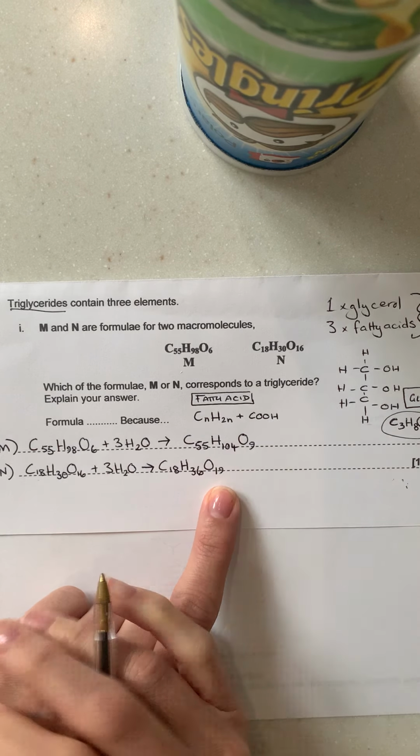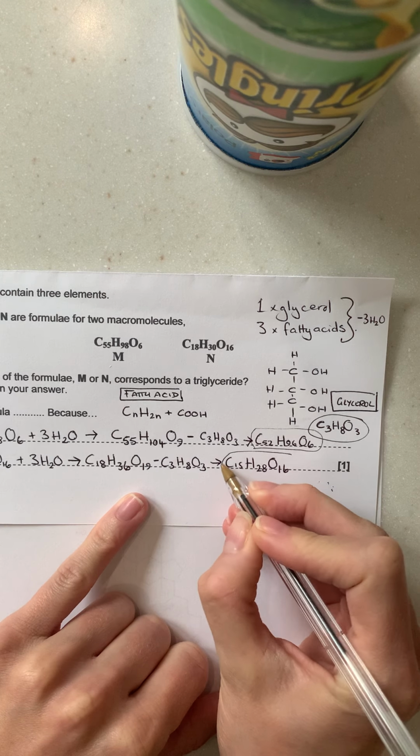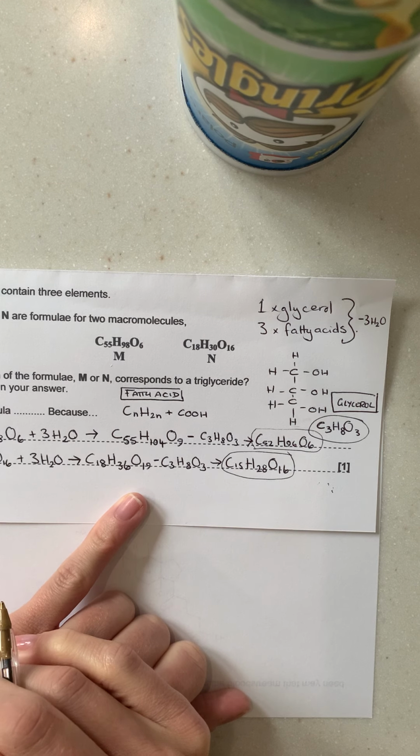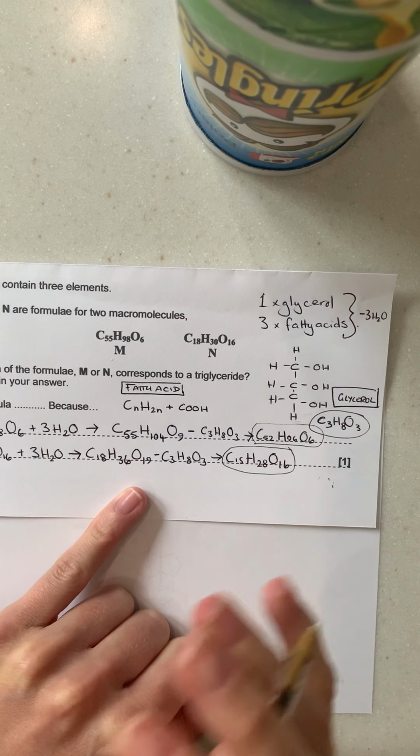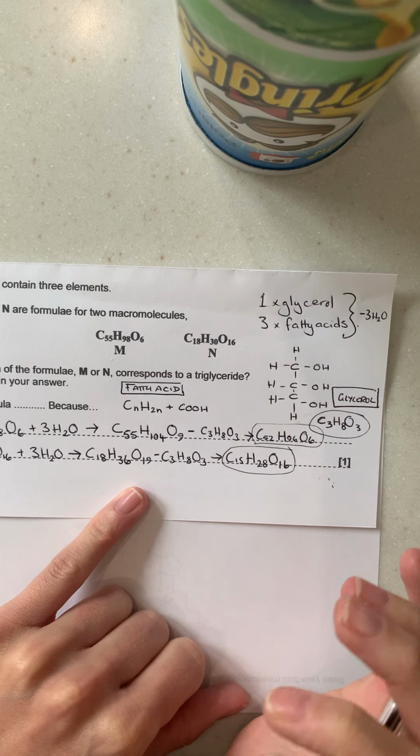And then for this one, same thing, we get C15H28 and O16. So this should be our formula for our 3 fatty acids. So I'm going to divide each of them by 3 so that I get just the formula for 1 fatty acid. If you're still following, then that's brilliant.